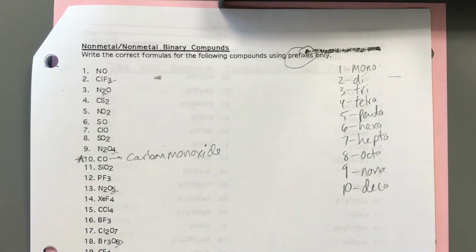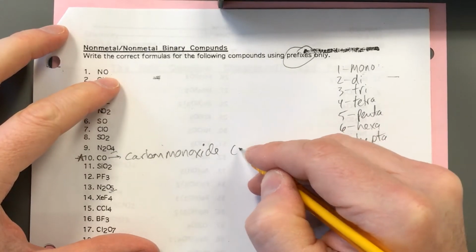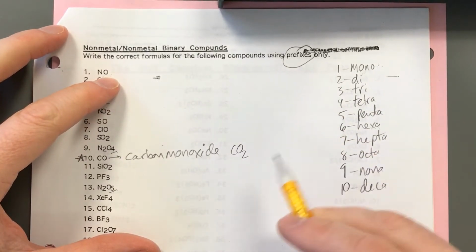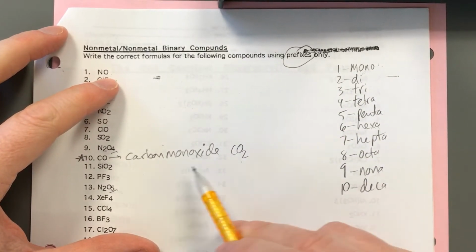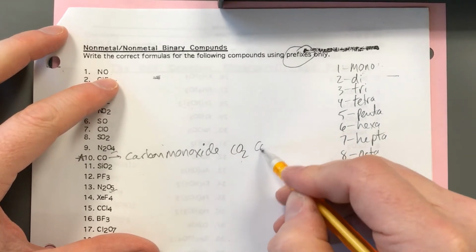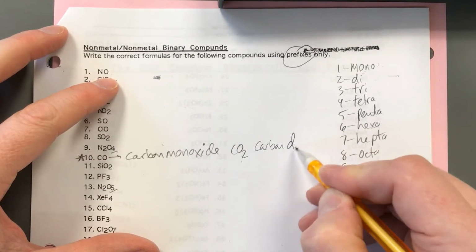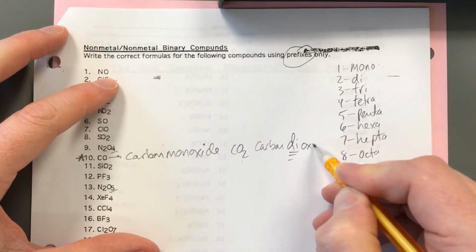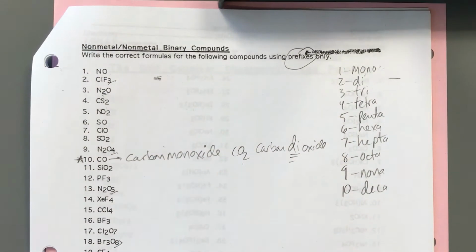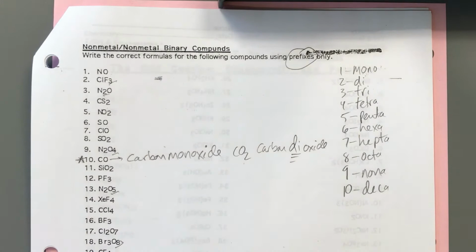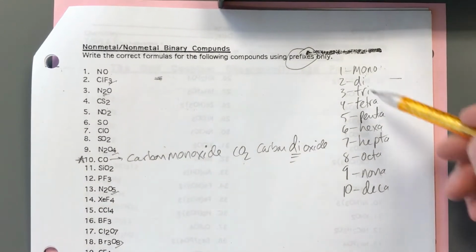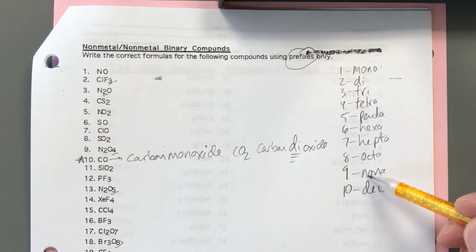Now, you're all probably familiar with the one you've been seeing in many science courses for years, CO2. The only difference there, instead of carbon monoxide, this becomes carbon dioxide. So notice I haven't looked up any charges. I haven't figured out what number I'm using. I'm just using the prefixes that are available, carbon dioxide.